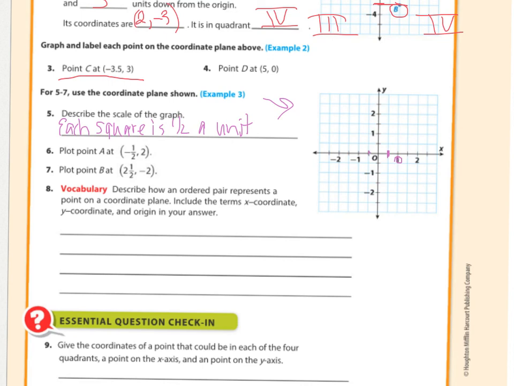So -1/2 is here, and then +2, I'm going to jump up to 2, and that's here, because there's where 2 is. That's A. Plot point B at 2.5, 2.5. So 2.5 would be here, and then -2 would be down here, because here's -2. So where that line is and where this line is, where they cross, that's point B.